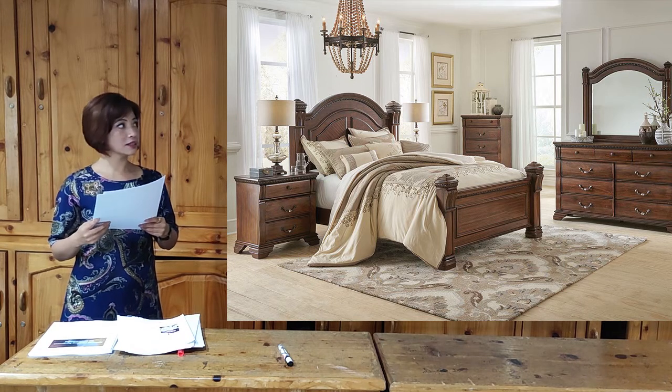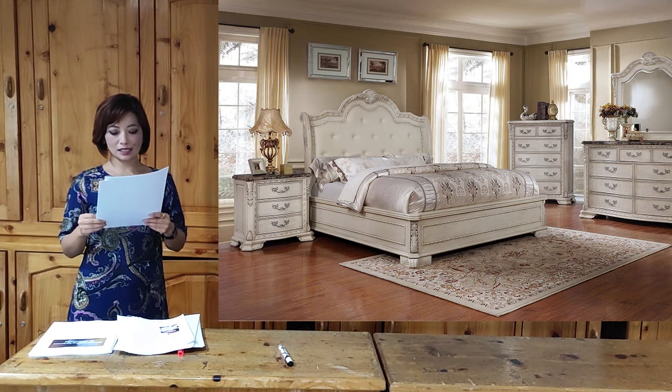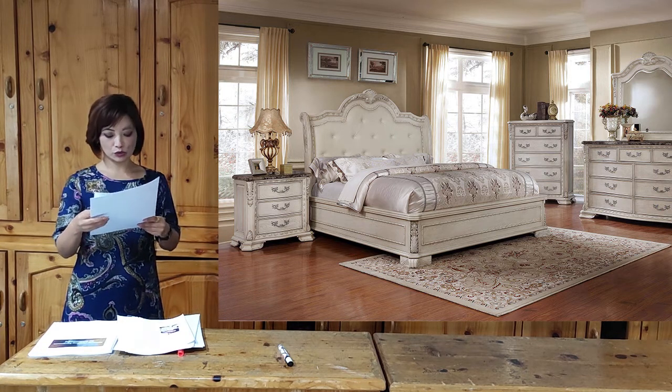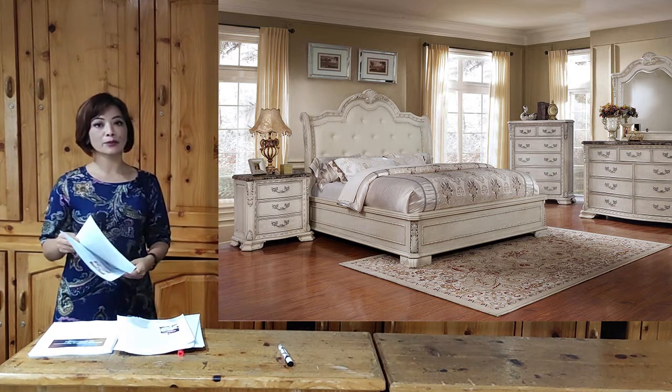The next is the king. A room with a king-sized bed may be occupied by 1 or more people. The room size or area of king rooms is generally between 32 square meter to 50 square meter.